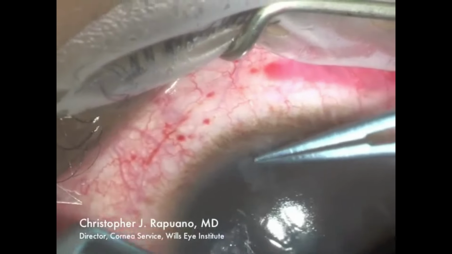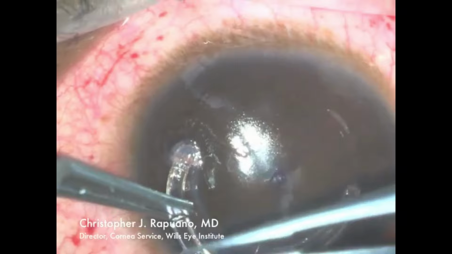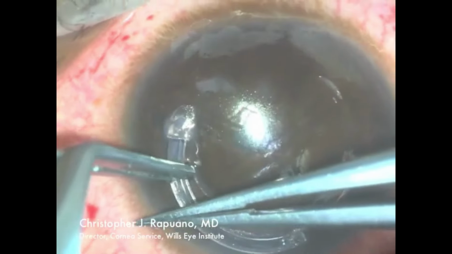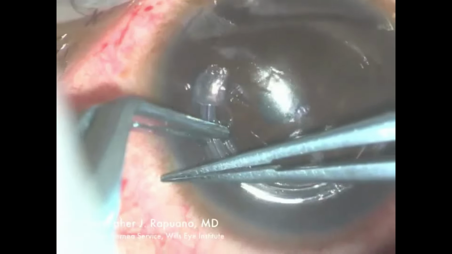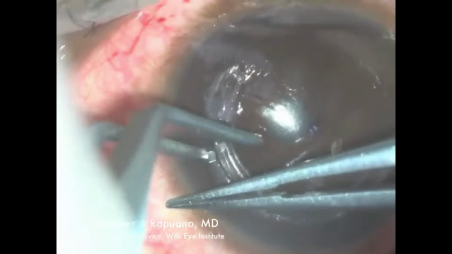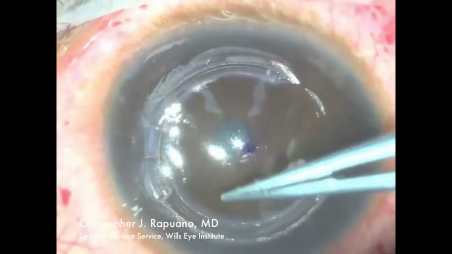Now the superior Intacs segment is being placed. Again, it's a little trickier to get the second one in compared to the first one because there's already space being taken up by the first Intacs segment. Here it's being pushed deep into the wound, and then once the channel is found, it can be, ideally gently, but sometimes somewhat forcefully, rotated into its channel.